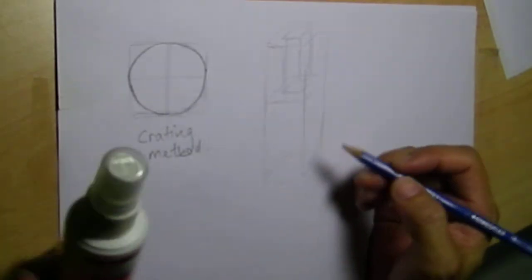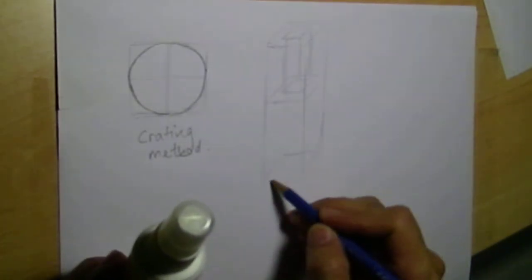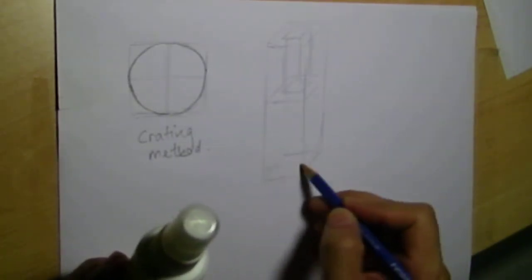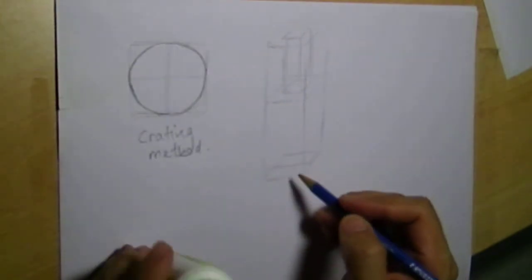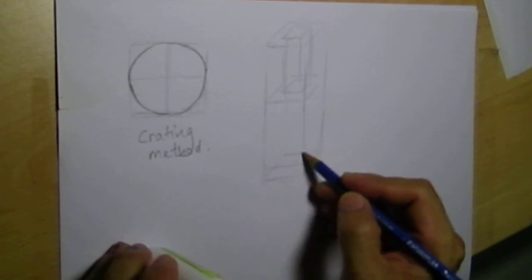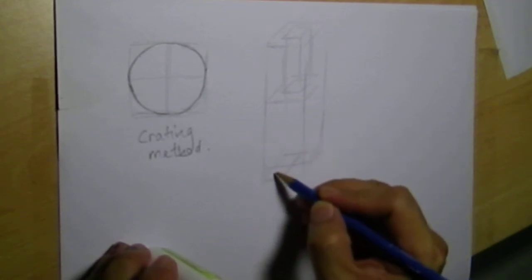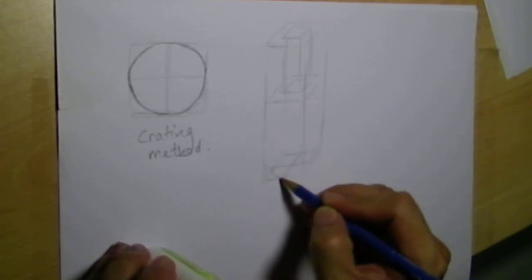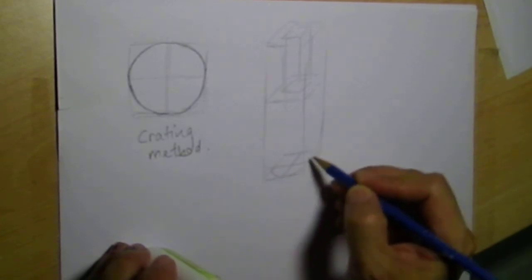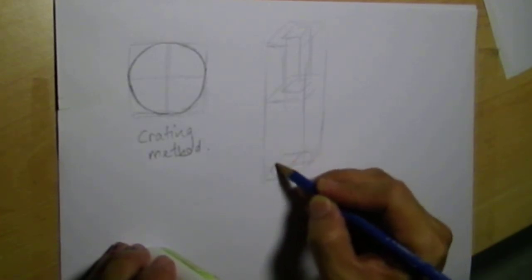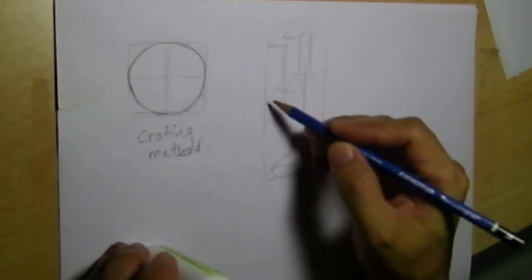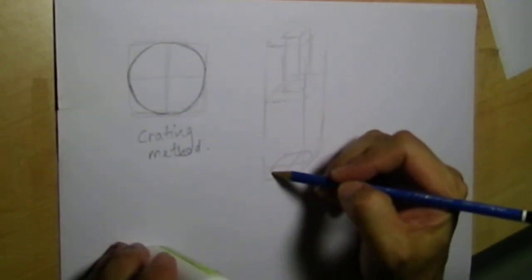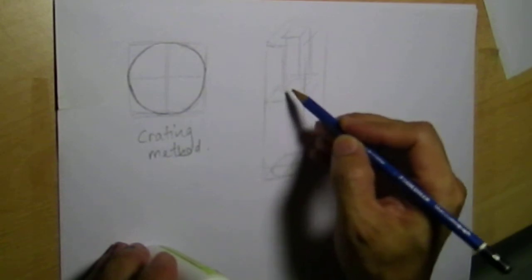Okay, now using the same method that I described earlier on, the lower section is a round circle, right? So I'm going to divide this into 4 quadrants, and I simply draw the shape of the radii. Now all these are in very light pencil marks. Now of course on top here is the same size as the lower end here, so I will do the same thing.